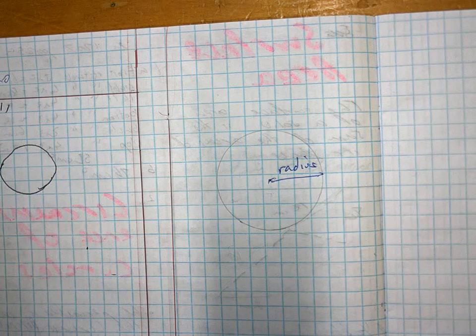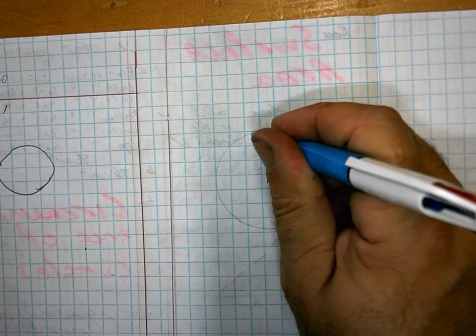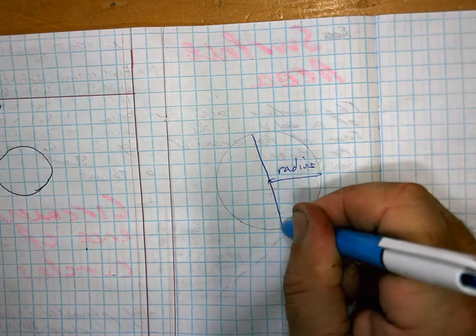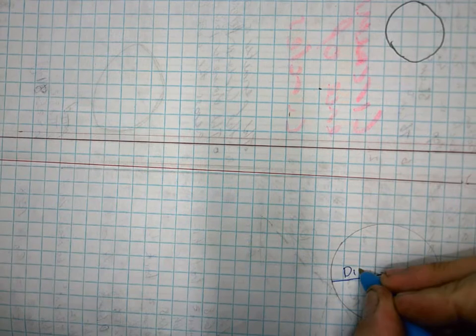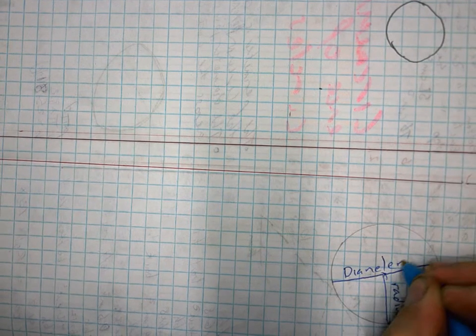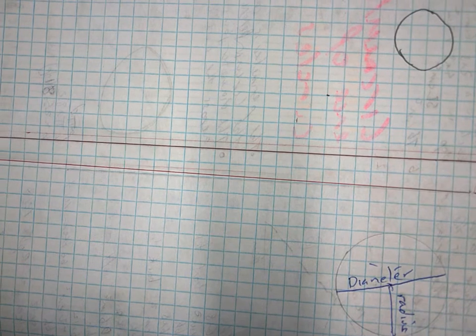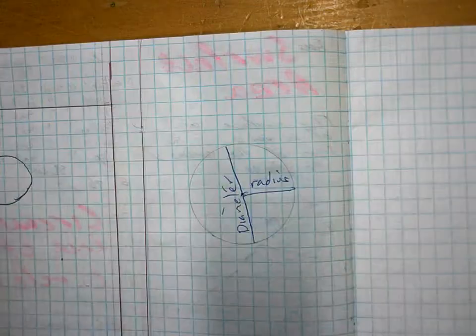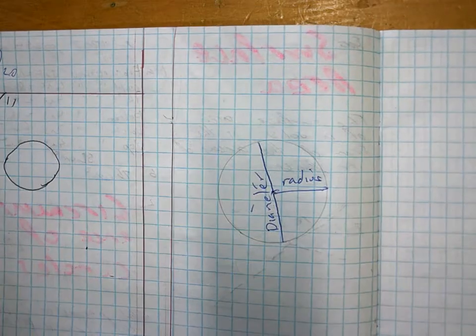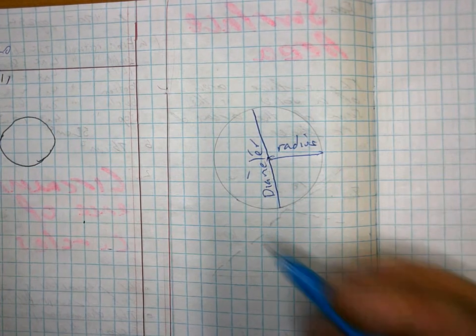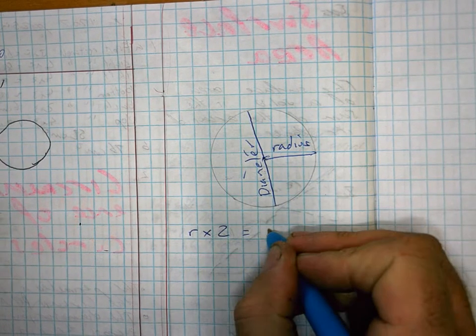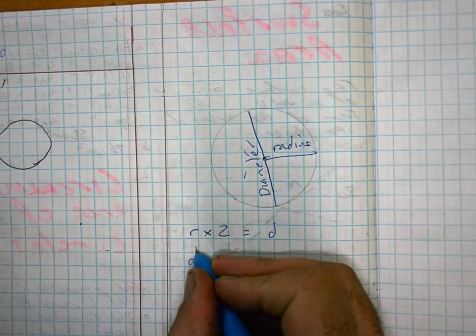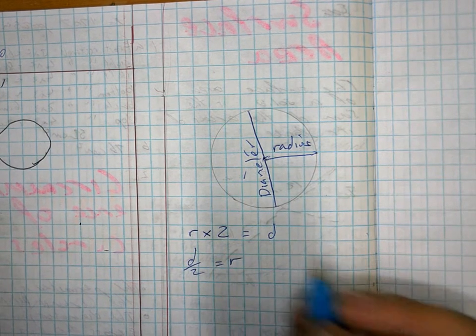What's specifically posh about the radius of a circle is that it is half the diameter. So that one there, I'm going to turn it around so I can see what I'm doing, is the diameter. So the first and most important thing to recognise with circles when you draw them with your compasses is that the radius times 2 is the diameter, or the diameter divided by 2 is the radius. And I hope that makes sense to you.